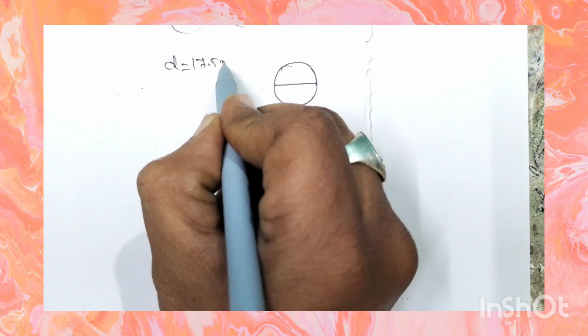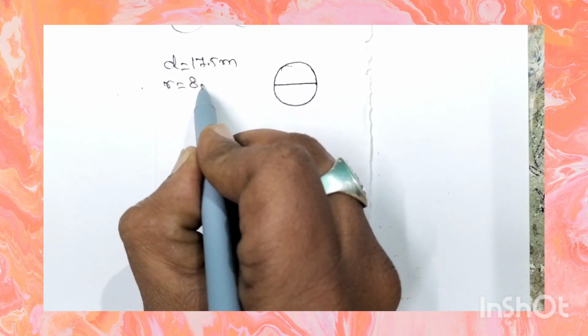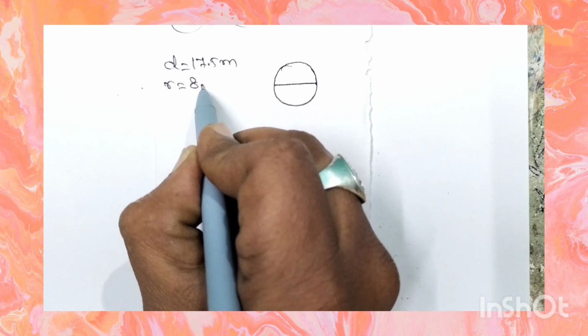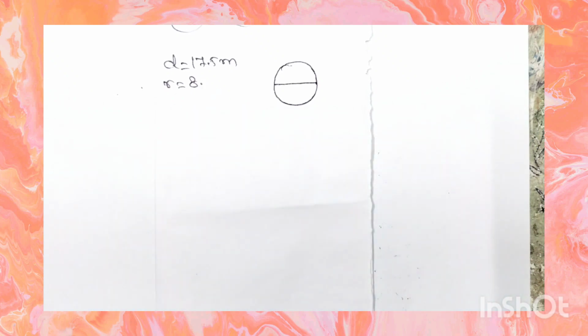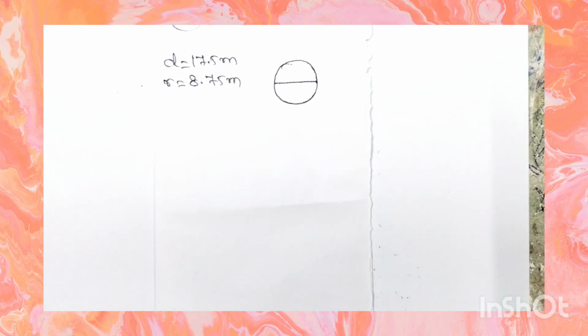17.5 meter. So what will be the radius? The radius will be equal to half of 17.5. So half of 17.5 is 8.75 meter. That is the radius.